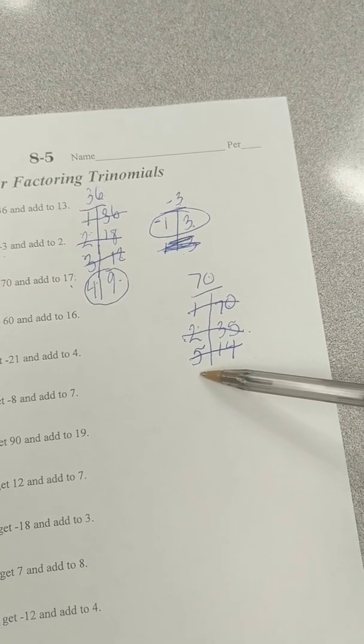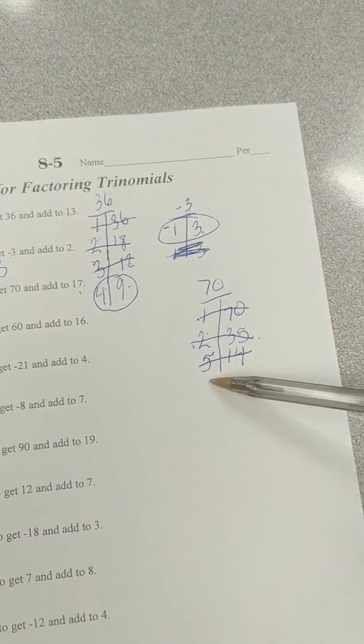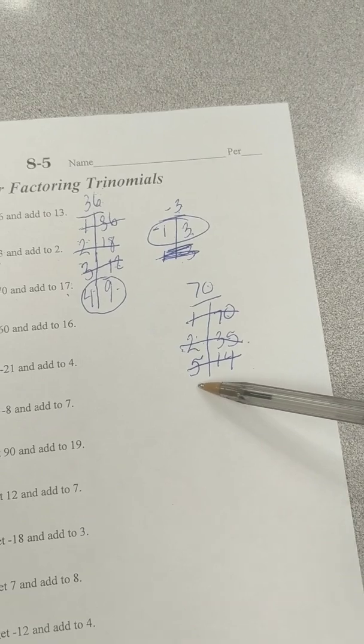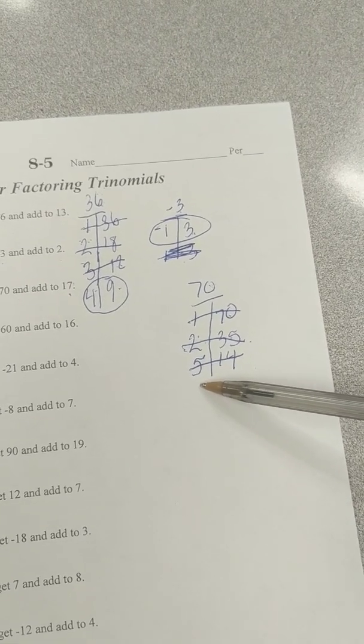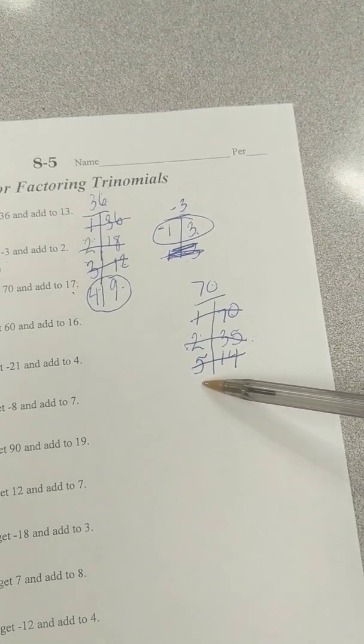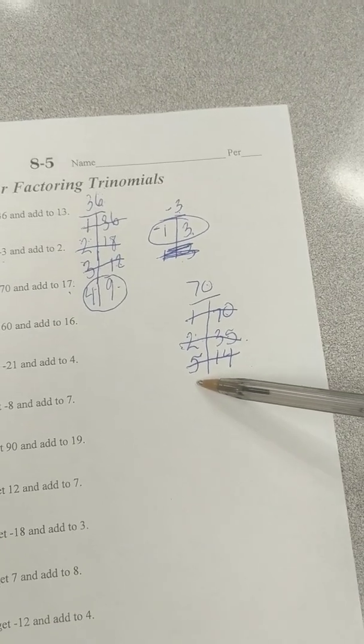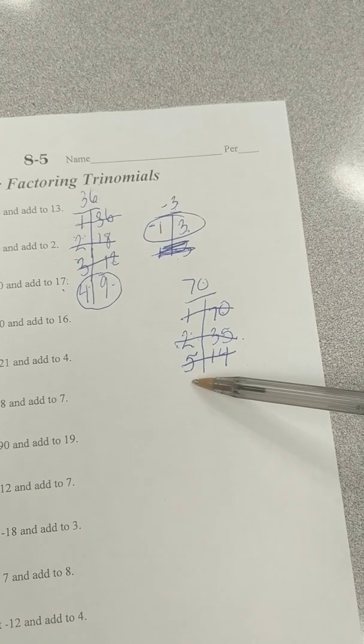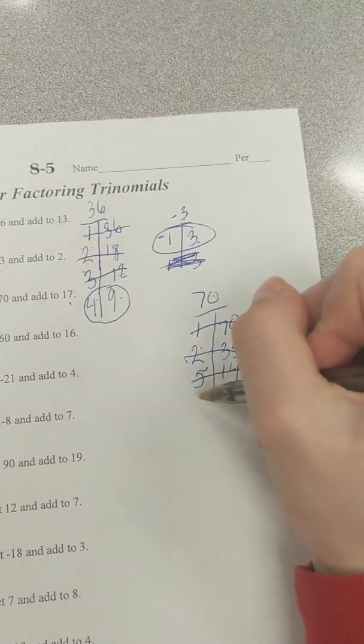Pause the video each time. Go check it. 70 divided by 6. Pause it. Go check. Should have gotten a decimal, so no. Now I'm going to try divide by 7. Pause the video. Go check if you need to. If you don't know if 70 is divisible by 7, pause the video, type it in Desmos or in your calculator. You hopefully got a whole number.